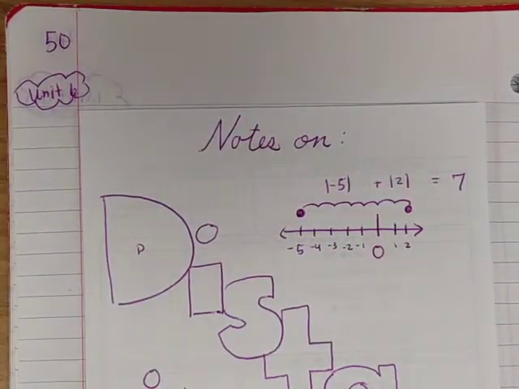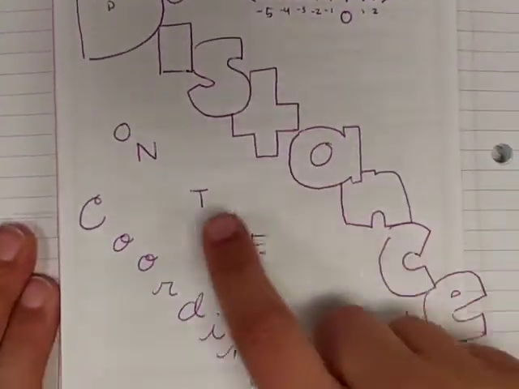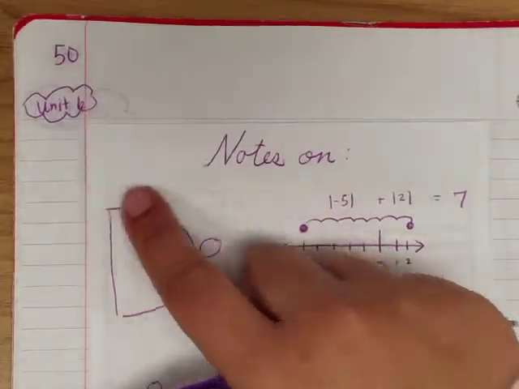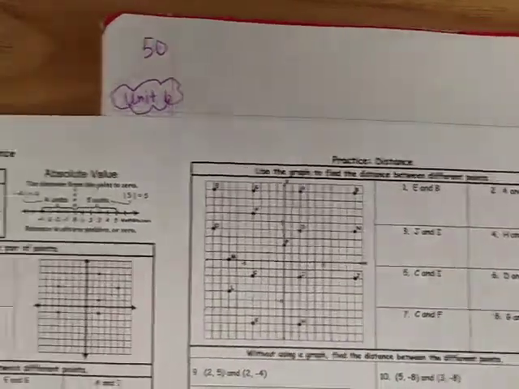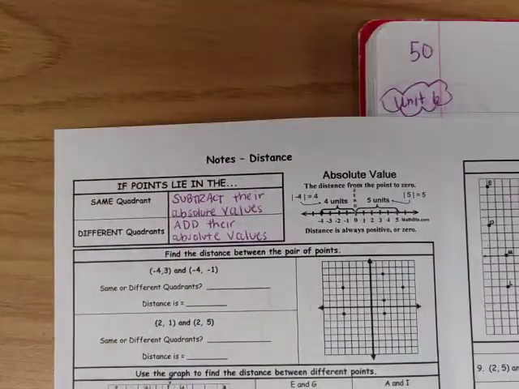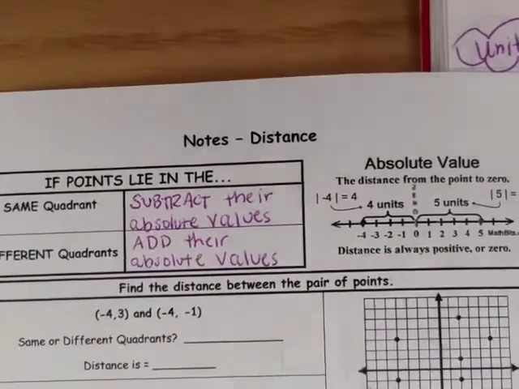Hi, good afternoon. These notes are on distance on the coordinate plane, and this is page 50 of our notebook. So if you open up the inside of your notes, we have some rules that we need to write down.